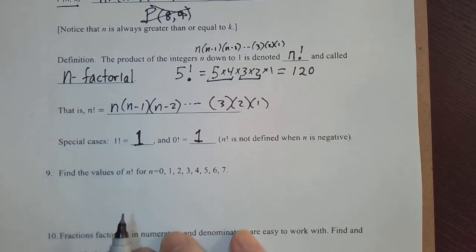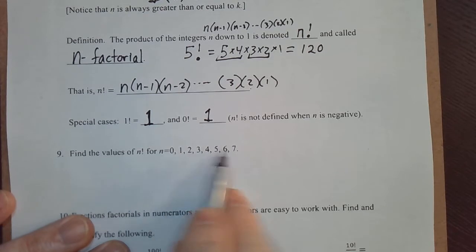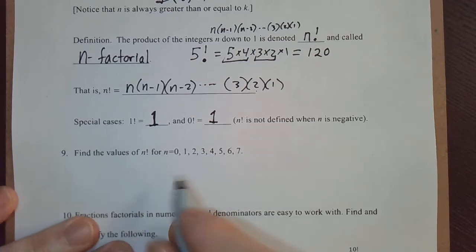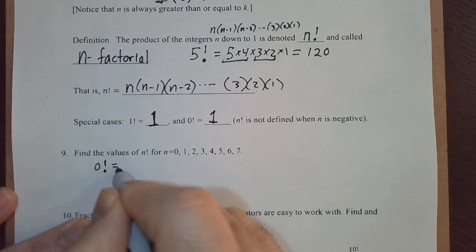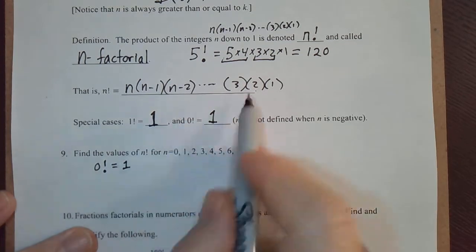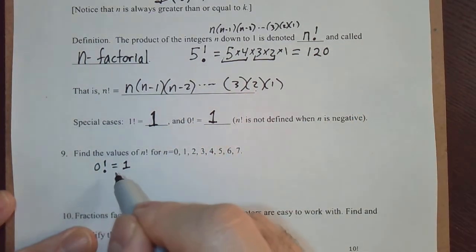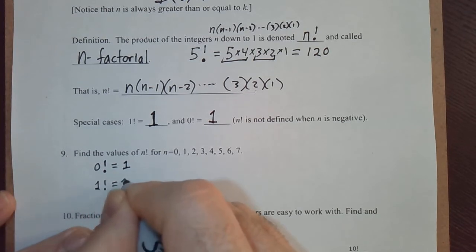All right, so just for practice, let's find n factorial for all these values of n. Well, we already saw that 0 factorial is equal to 1. That's just by definition. Okay? It doesn't make sense to plug it into the formula. Just memorize that. We also know that 1 factorial is equal to 1.